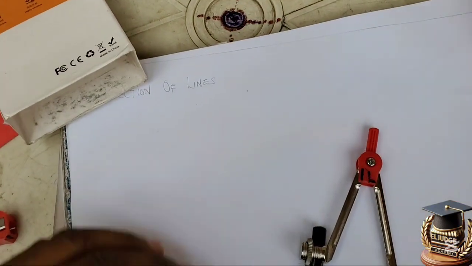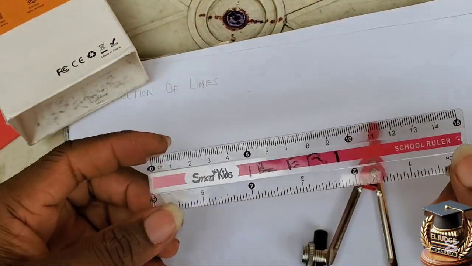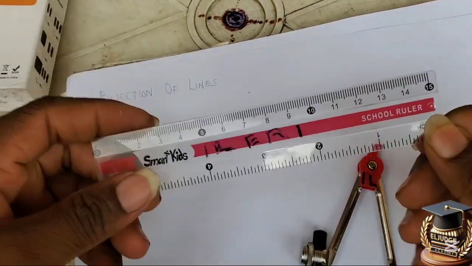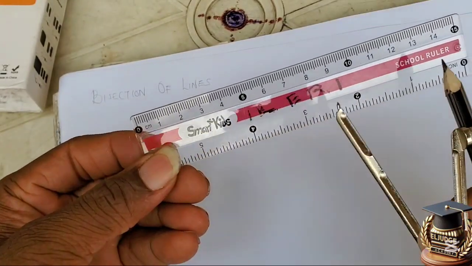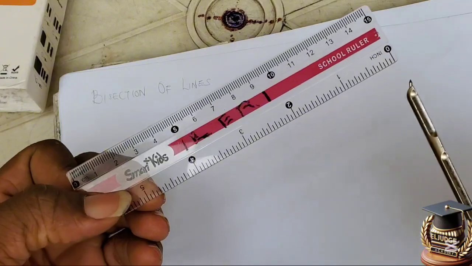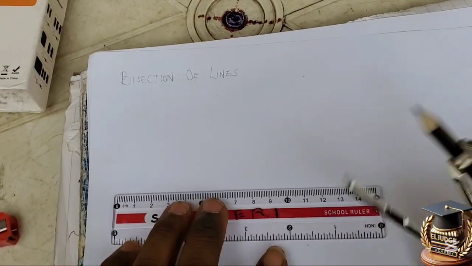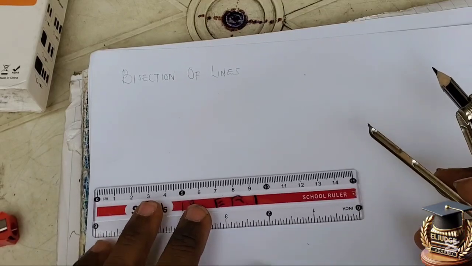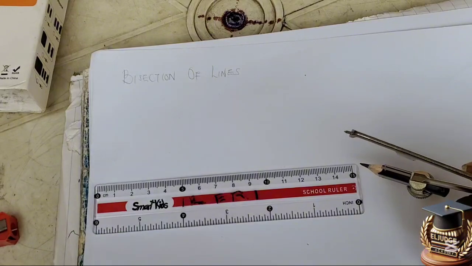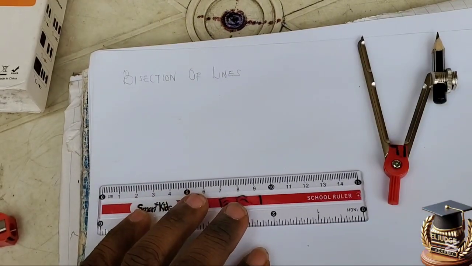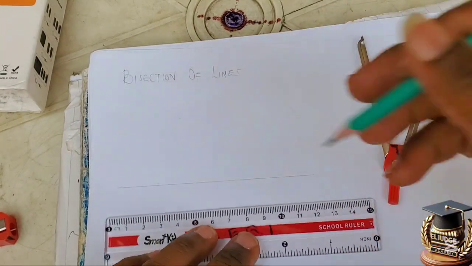So let's assume we have a meter rule, a metric rule. You can see the centimeter marking. This is a ruler, and this is the inches marking. So let's make use of the centimeter marking. This is a small ruler. If we are told to divide a particular line AB, let's just draw the line.